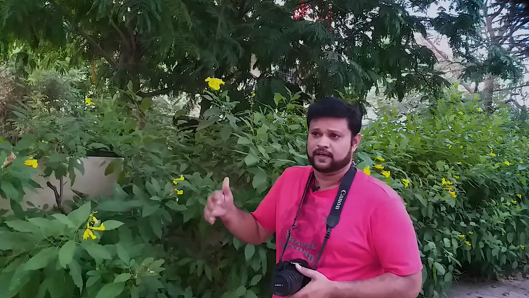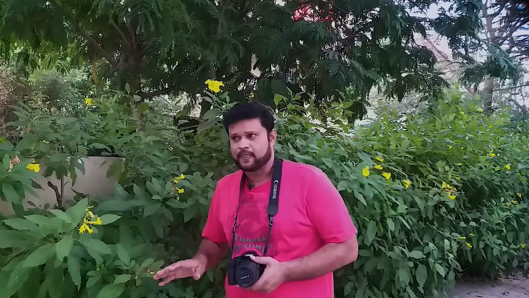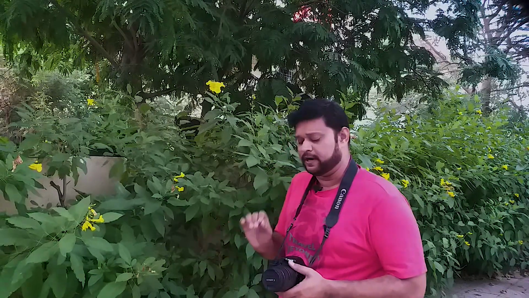Understand the lighting condition of what you're shooting, and based on that you fix the ISO. That's the first thing you do. If I had come a little earlier, during the bright sun, I would have kept the ISO at 100, not more than that. It's always better to keep the ISO as low as possible to get better image quality.